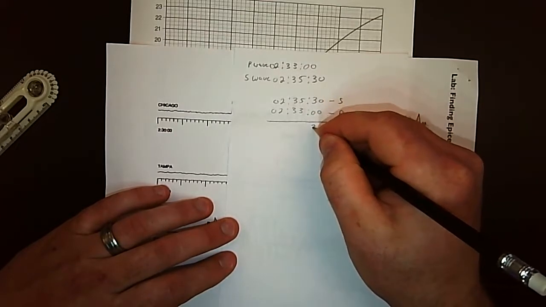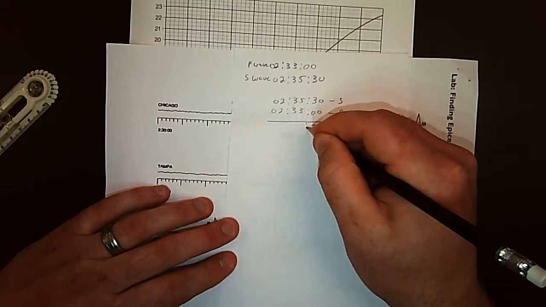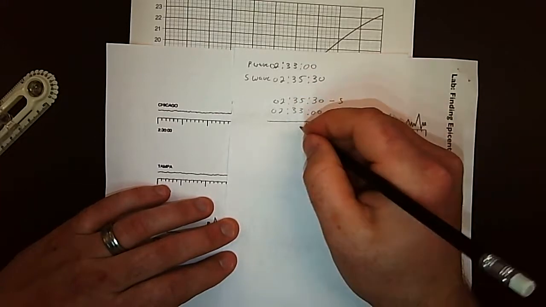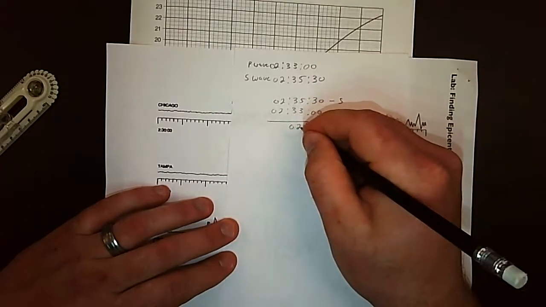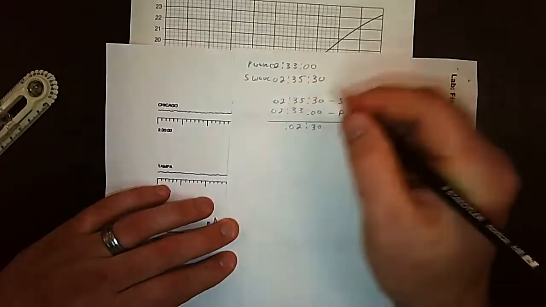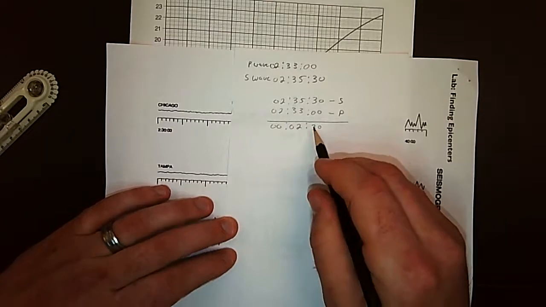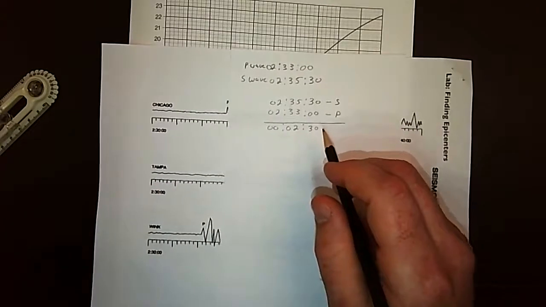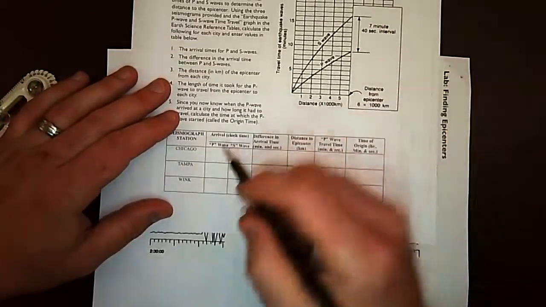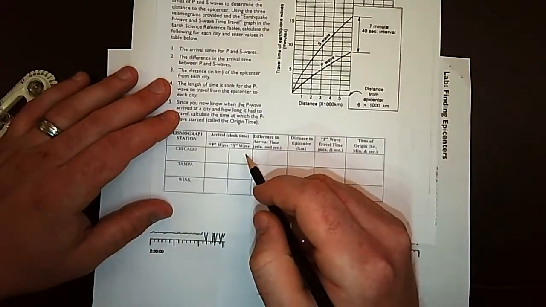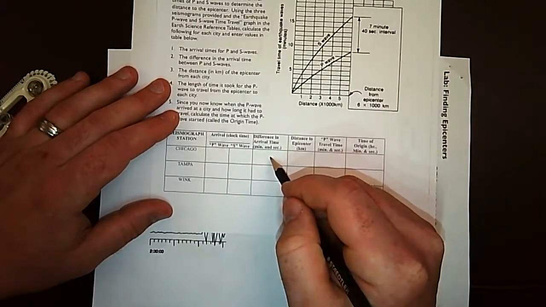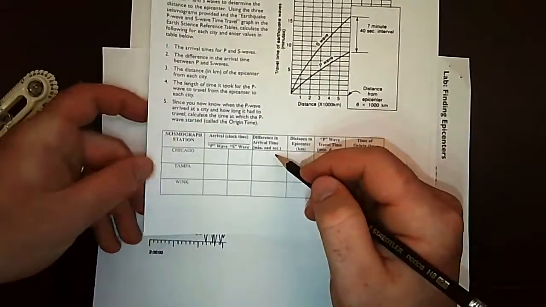So 30 minus 0 is 30. 35 minus 33 is 2. And then 2 minus 2 is 0. So I have a difference in arrival time of 2 minutes, 30 seconds. I can then go here to my lab and copy down the information for my P wave, my S wave, and my difference in arrival time. Just to save time, I'm not going to do that right now. I think you can make that jump.